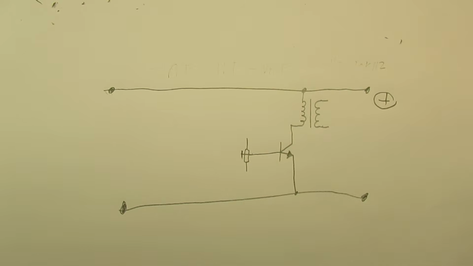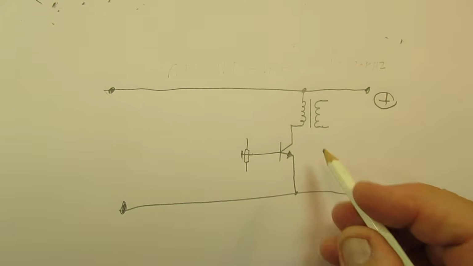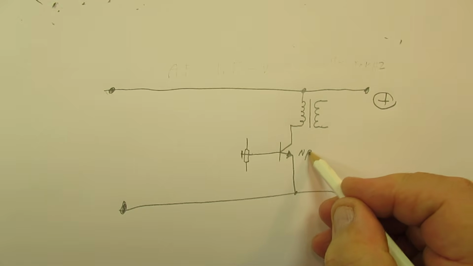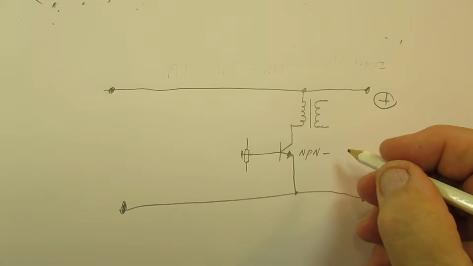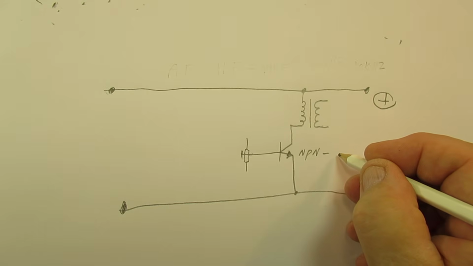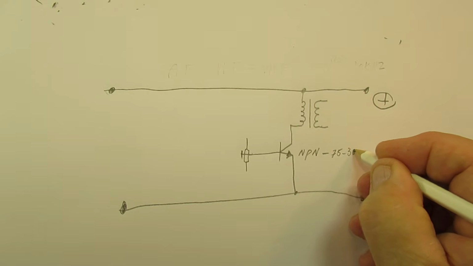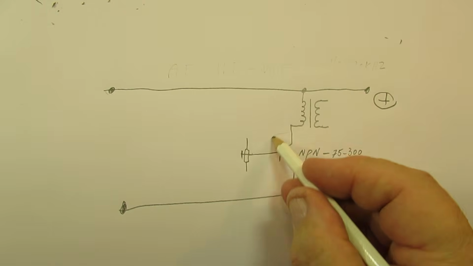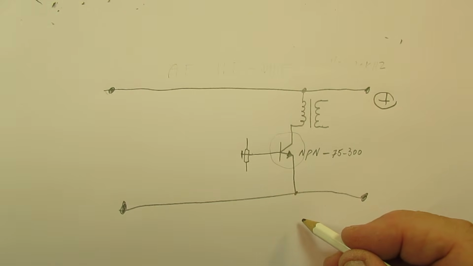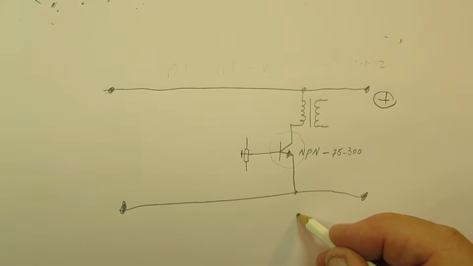That's the key to success, because this is an NPN transistor. It must have an amplification factor in the order of 75 up to 300. In other cases you can use here a Darlington, and that's made in this way.